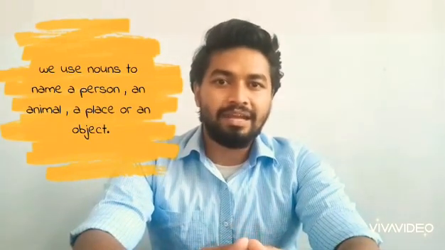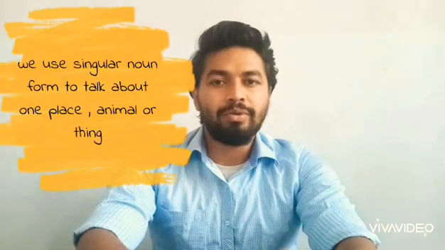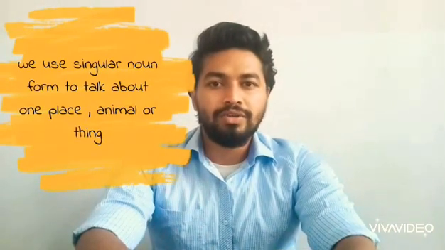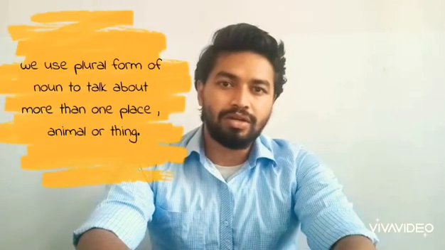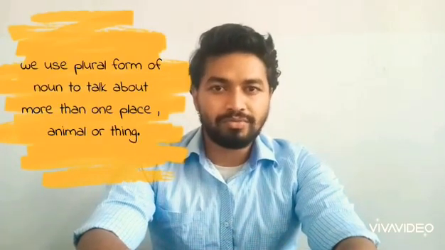Now, we will be learning about the chapter Nouns, Countable and Uncountable. We already know what nouns are. Nouns are the naming words. It can be the name of a person, a place, an animal or a thing. Now, we already learned about the singular nouns and the plural nouns. What are singular nouns? When we talk about just one noun, we use the singular form of nouns. When we talk about more than one, we use plural forms of nouns.